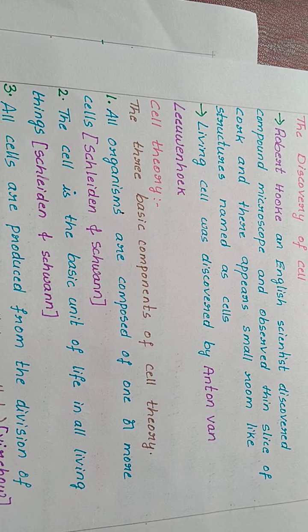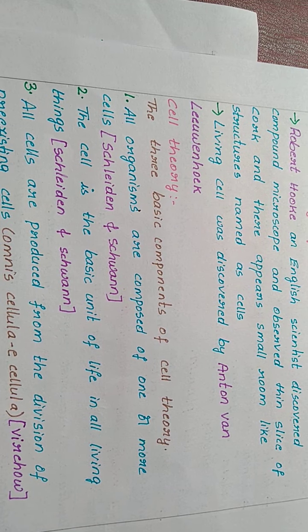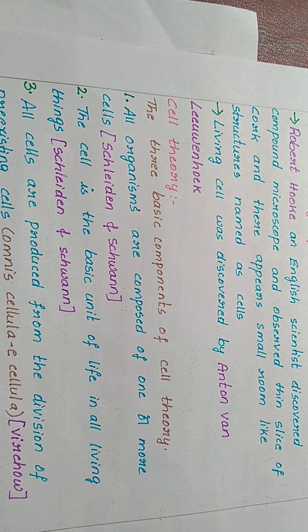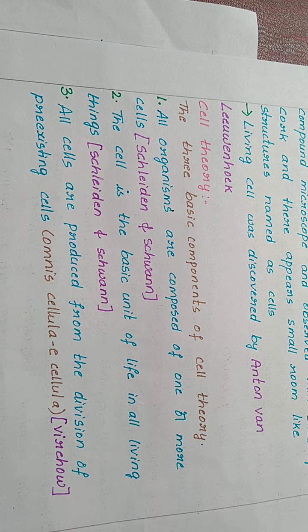The cell is the basic unit of life in all living things, given by Schleiden and Schwann. All cells are produced from the division of pre-existing cells, omnis cellula e cellula. This statement was given by Virchow. Every cell is produced from a pre-existing cell.